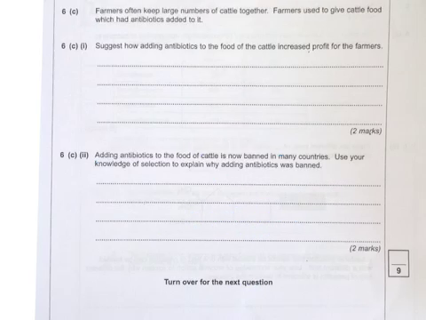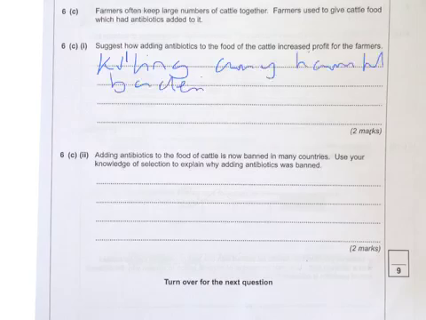Part C of this question is again asking us to use information from Unit 1, in this case about pathogens and how they affect the body. So farmers often keep large numbers of cattle together, and farmers used to give cattle food which had antibiotics added to it. Part 1, suggest how adding antibiotics to the food of the cattle increased profit for the farmers. Well, by giving the cows antibiotics, you would be killing any of the harmful bacteria. So this will obviously mean disease is less likely.